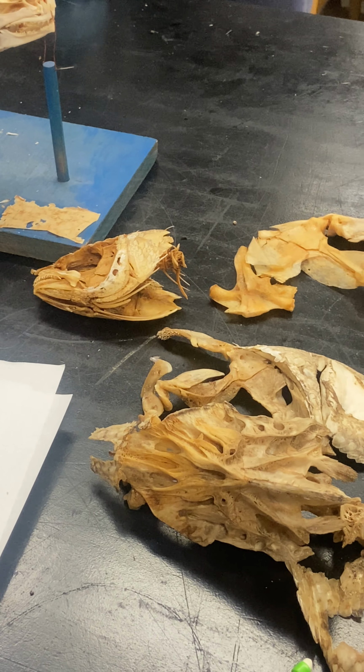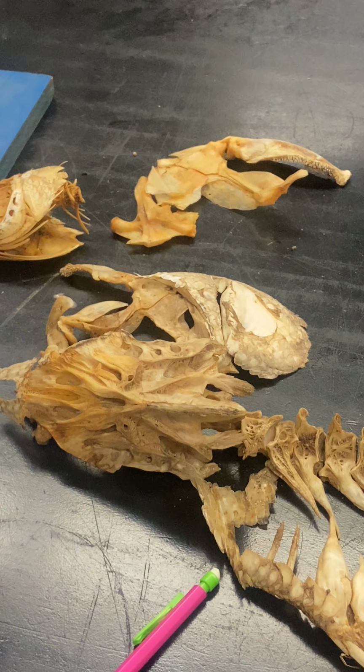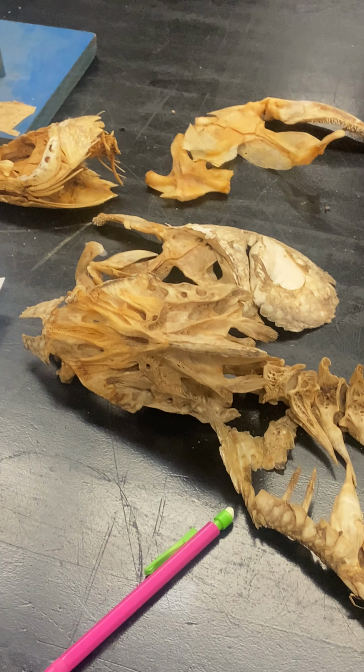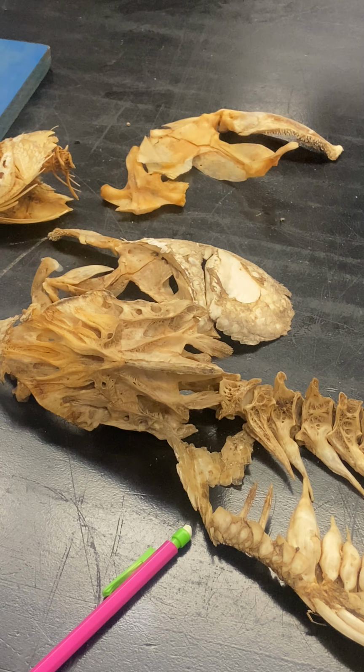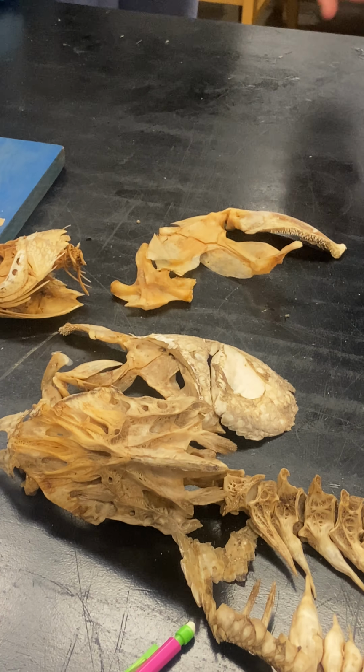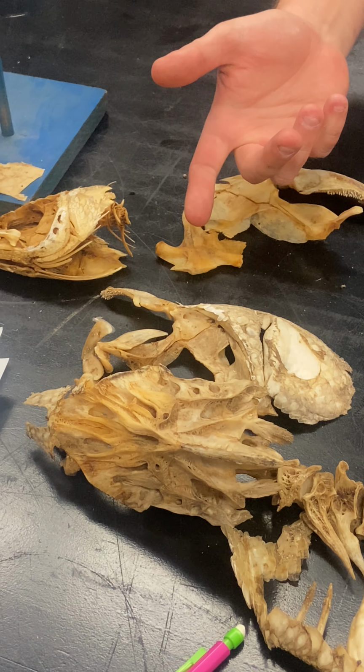The dentary is basically equivalent to what we have. So our lower jaw, our mandible, in human terminology, is actually the fusion of two separate dentaries. Dentaries are paired, so that's fused together into a single lower jaw element. So that's going to be your dentary.